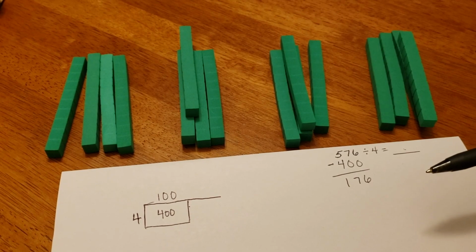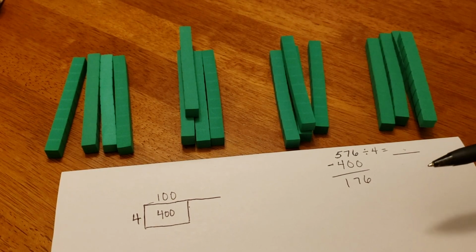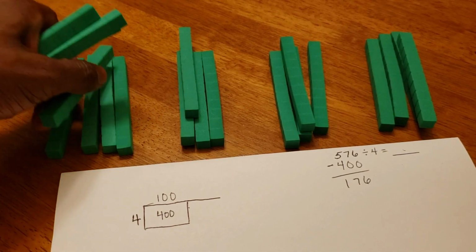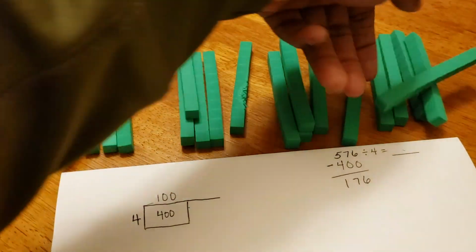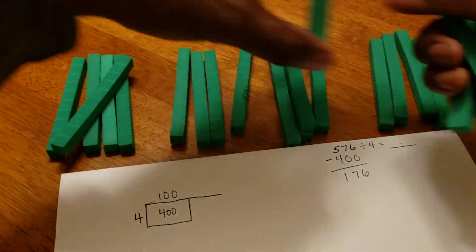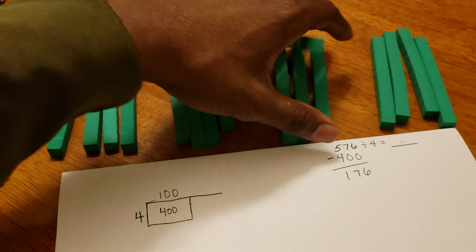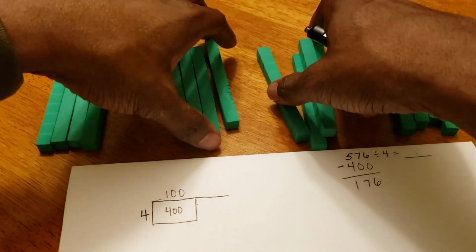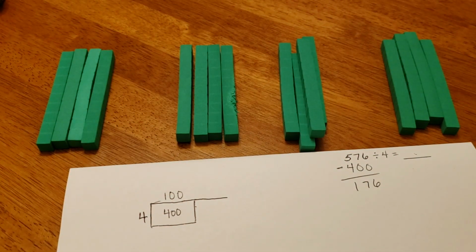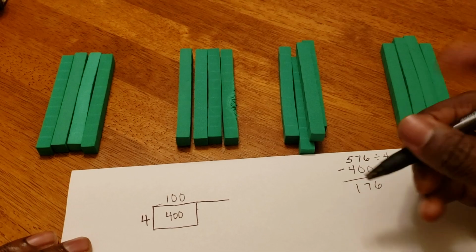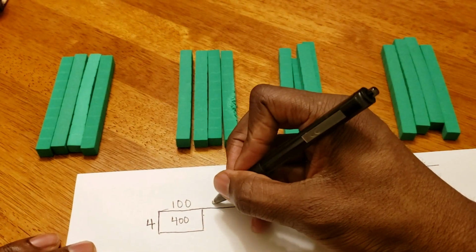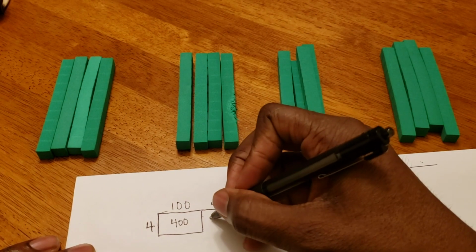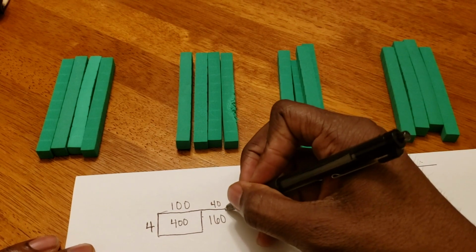I'm at 160. If I try to do another group of 10, 4 times 50, which would be 4 groups of 50, I'd be at 170, 180, 190, 200. That's too much, so let's get rid of those. Let's just stick with our 4 groups of 40. Let me try to separate this so you can see a little bit. So we got 4 groups of 40, which is 160. So that works for us. Let's go ahead and make this 40. So 4 times 40 equals 160. So that's this area right here.